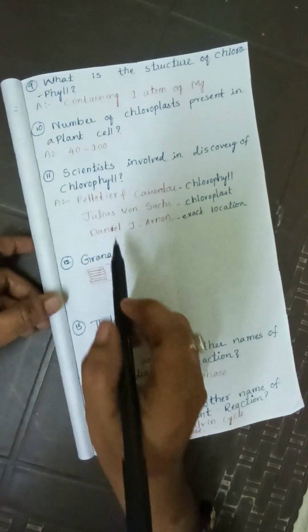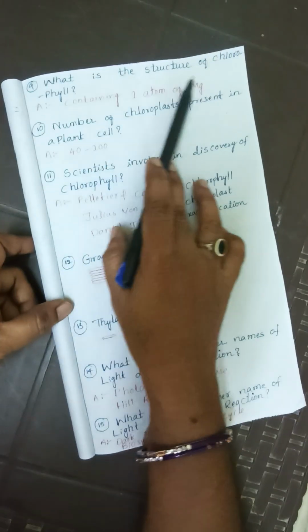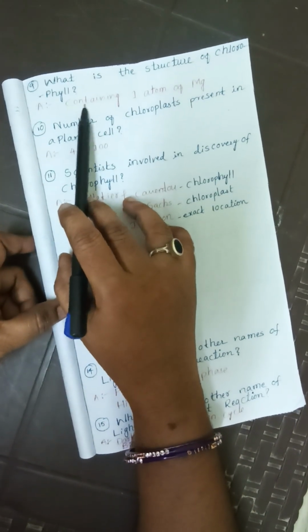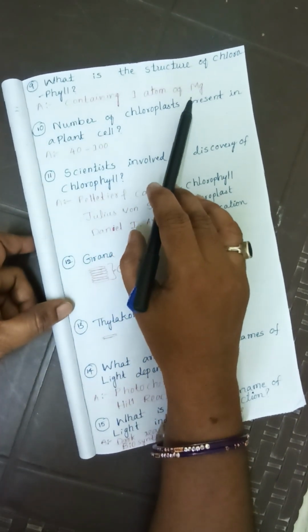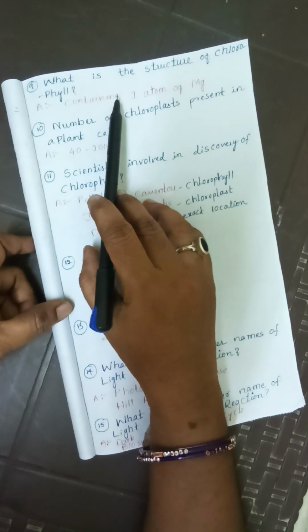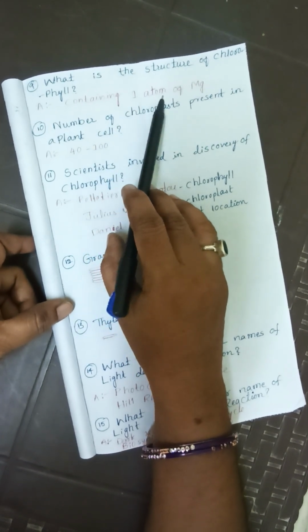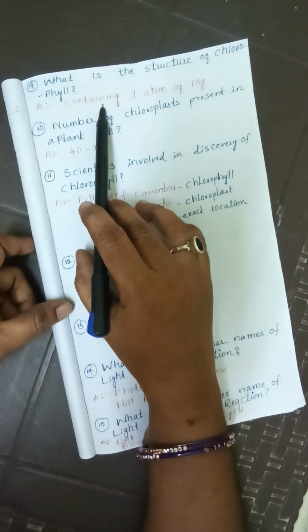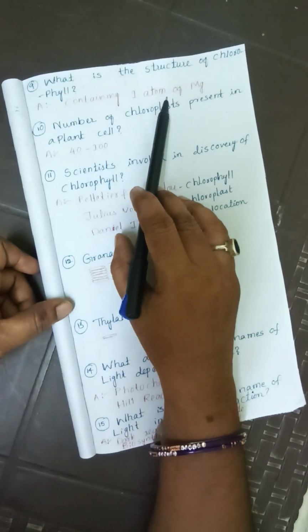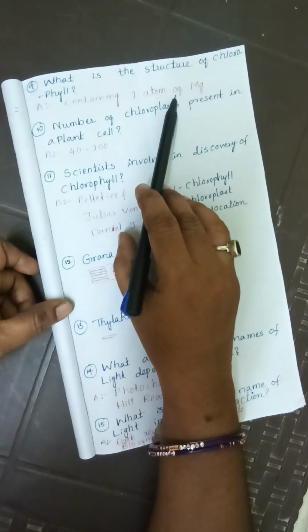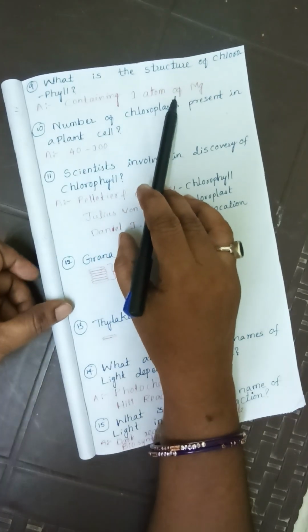So the next question is the 9th question. What is the structure of chlorophyll? It contains one atom of magnesium, and it is similar in structure to the heme of hemoglobin. In hemoglobin, the atom is iron. In the chlorophyll, it contains magnesium.